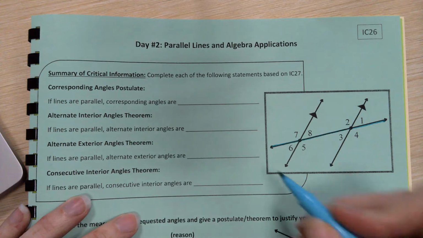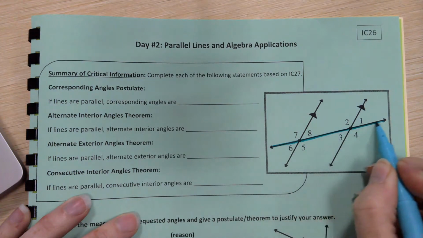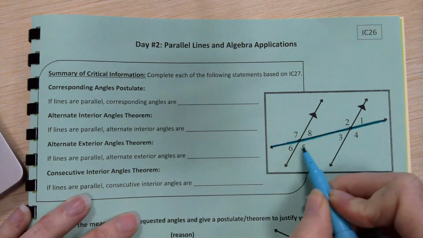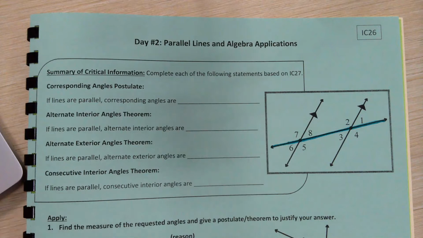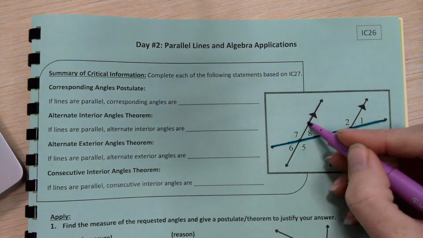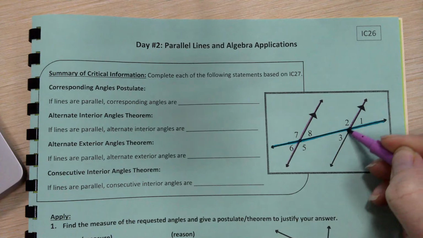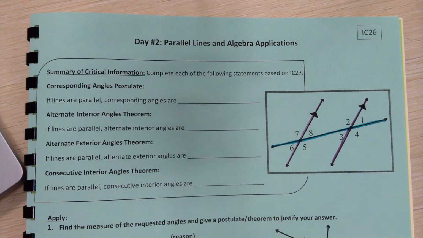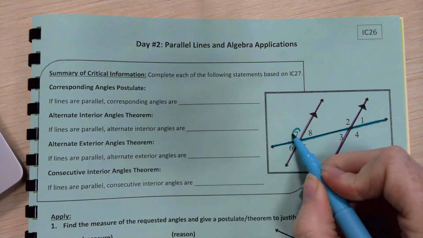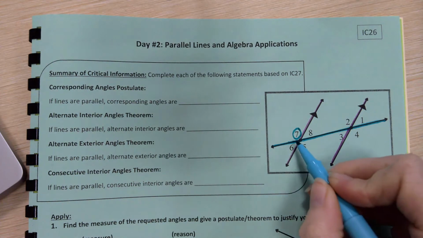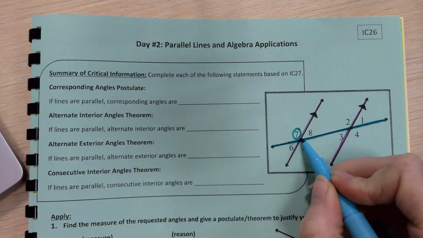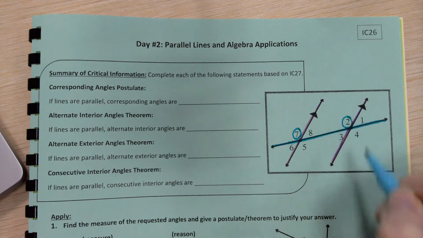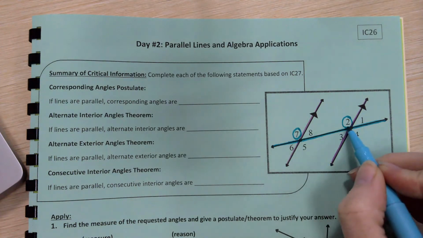Corresponding angles yesterday were defined to be angles that are on the same side of the transversal. So they're going to be both above or both below. One of them is an interior angle, meaning that it gets trapped in between our 2 parallel lines. And the other one is an exterior angle, outside the parallel lines. So if we choose angle 7, that is an exterior angle. We would need to stay on the same side of the transversal, but over on the other parallel line, we would choose an interior angle to go with it. So angle 7 and angle 2 are corresponding angles.